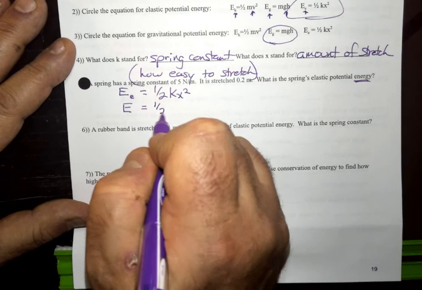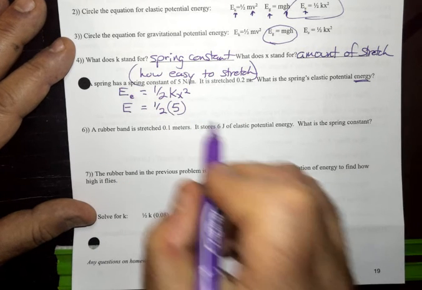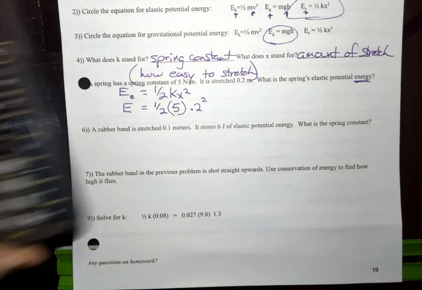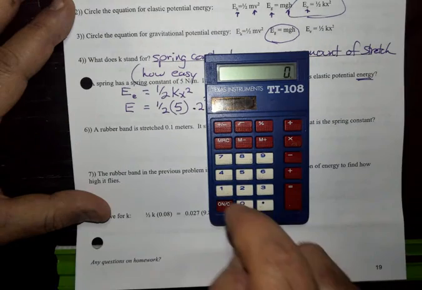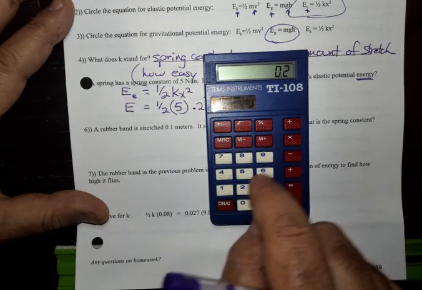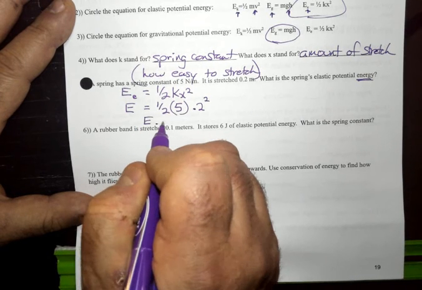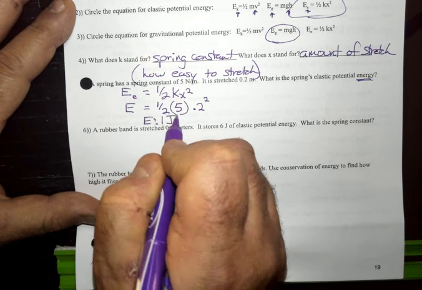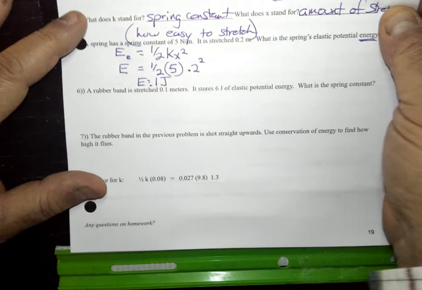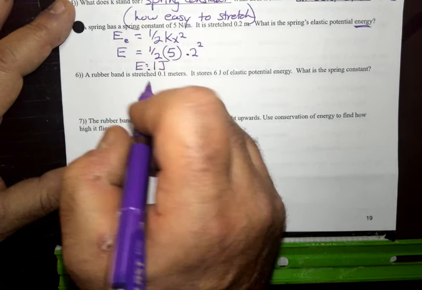1/2 comes down. The k is our 5. The x is the amount of stretch, 0.2, and we've got to square that. Typing this in, 0.5 for 1/2 times 5 times 0.2, and I got to square that, and I get 0.1. 0.1 joules. Number 6, a rubber band is stretched 0.1 meters. It stores 6 joules of elastic potential energy. What is the spring constant?